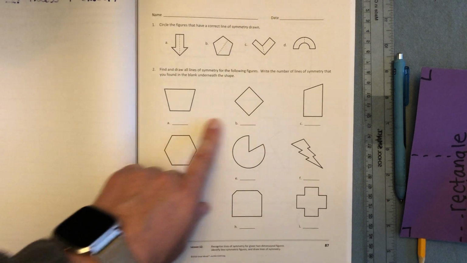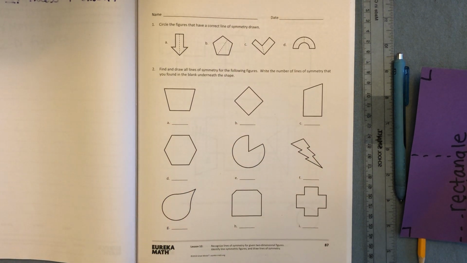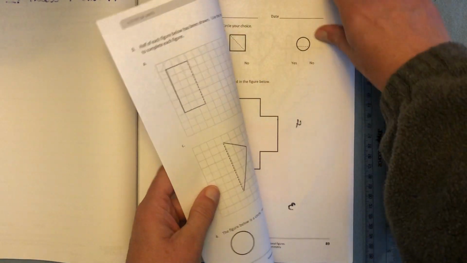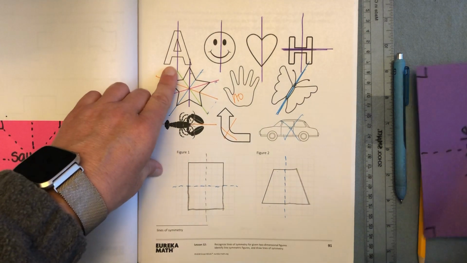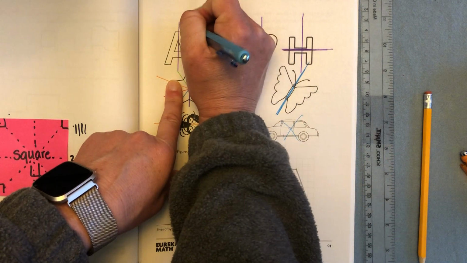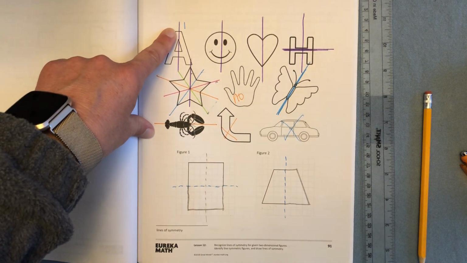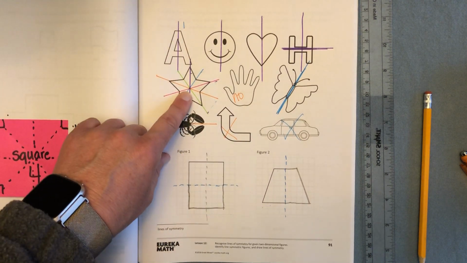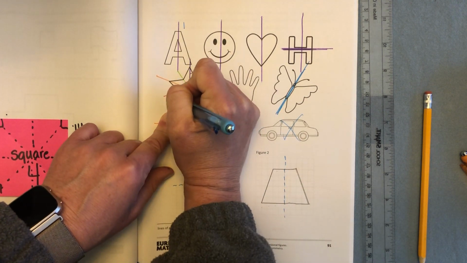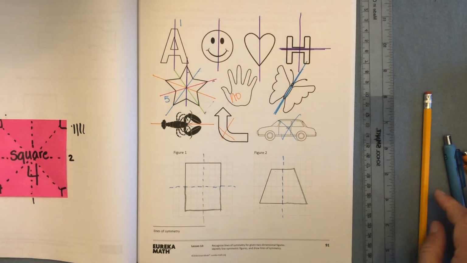So the blank down here at the bottom is where you're going to write the number of lines of symmetry. For example, I'm going to look back at my template. If this were one of my figures, I would write 1 underneath it because it has 1 line of symmetry. But if this were one of my figures, remember on this one I had 5 lines of symmetry.